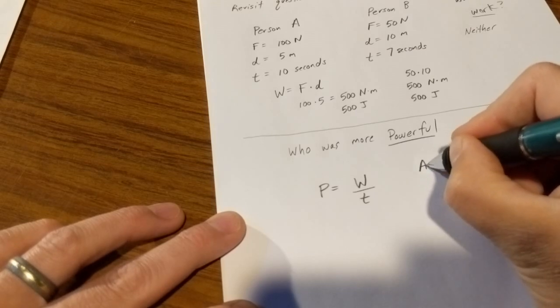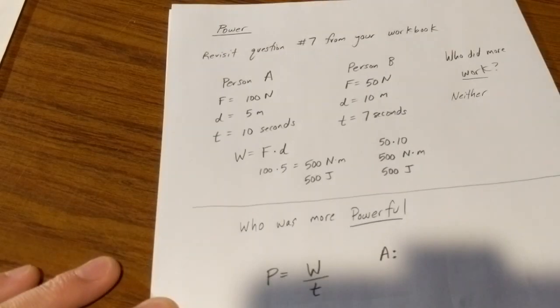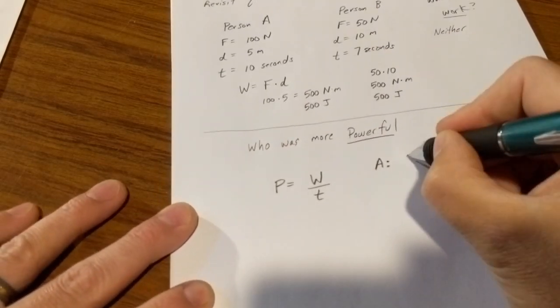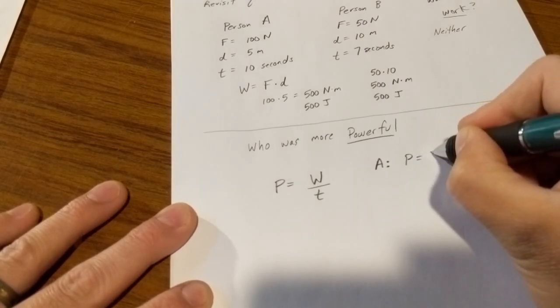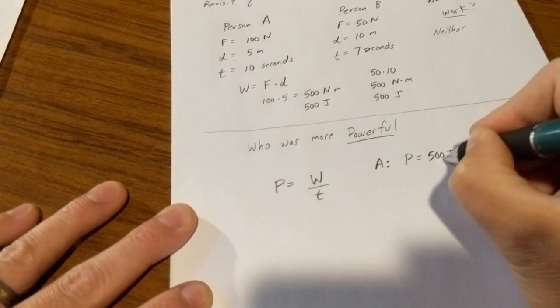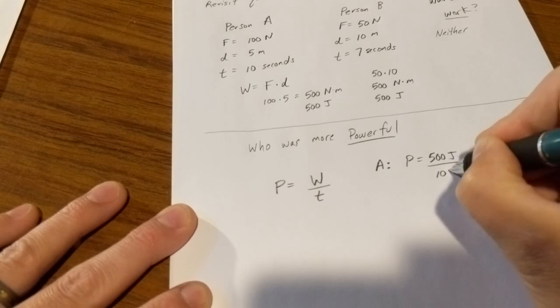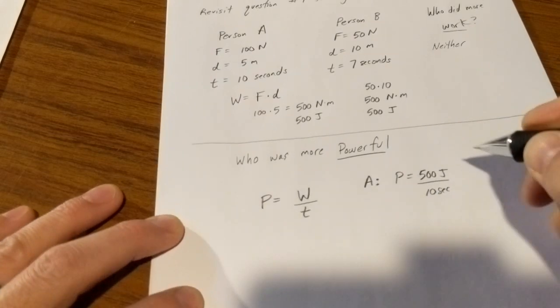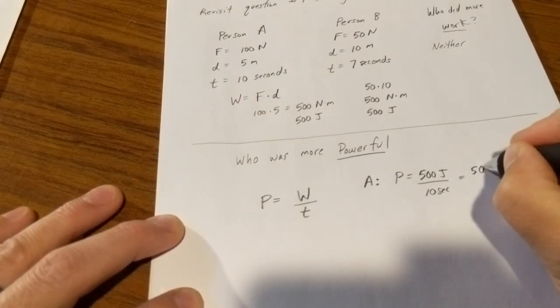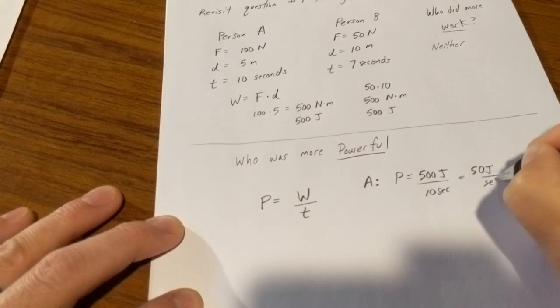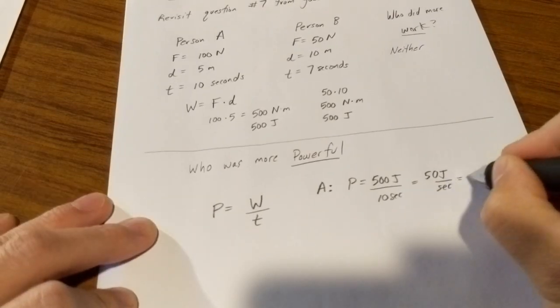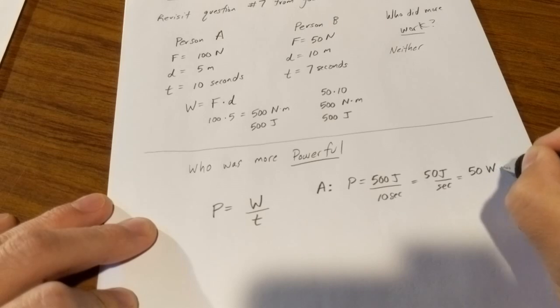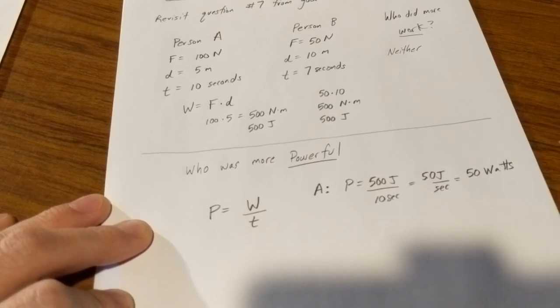If we calculate the power for person A above, we see that their power was 500 joules per 10 seconds. This is 50 joules per second, or 50 watts of power.